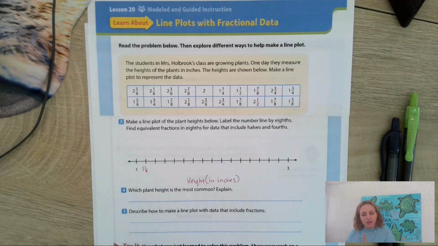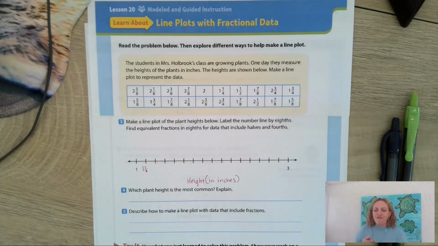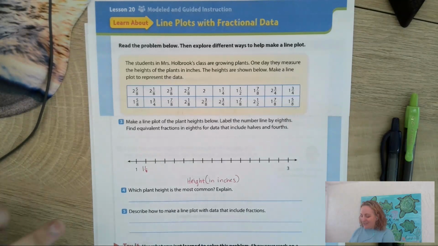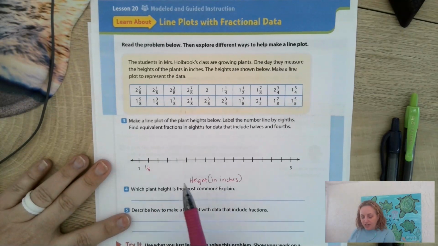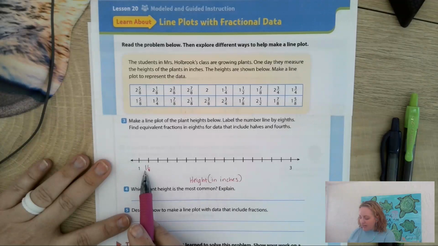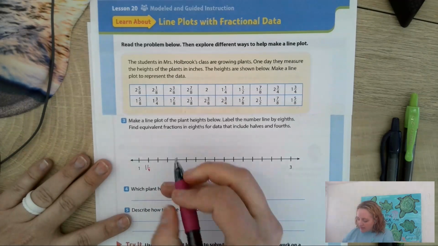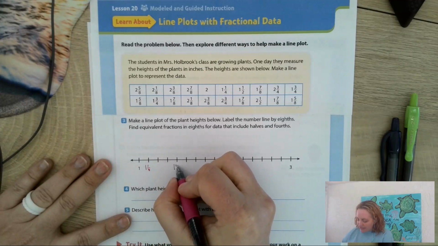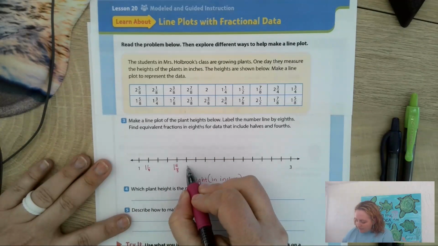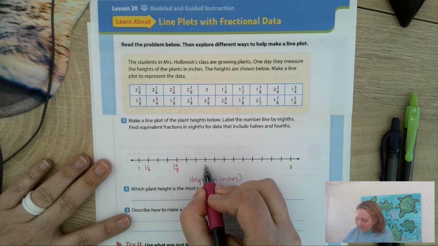Remember, when we're doing fractions on a number line, this is kind of going all the way back to when you were talking about fractions. Everything we're doing in math all relates to each other, doesn't it? All right, so when we're learning fractions on a number line, each of these stands for an eighth. So this is 1 and 1/8, 1 and 2/8, 1 and 3/8. I am going to label this one 1 and 4/8, 1 and 5/8, 1 and 6/8, 1 and 7/8.